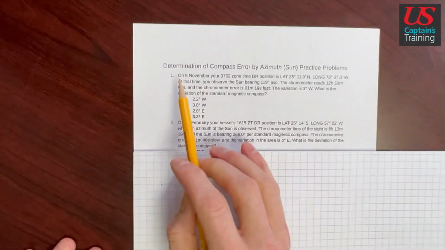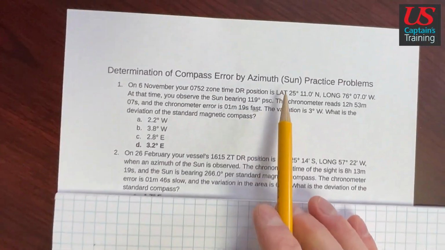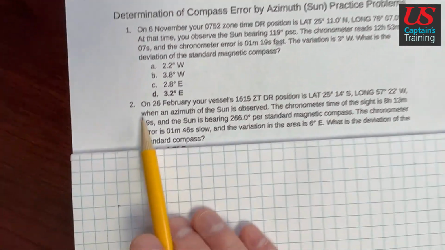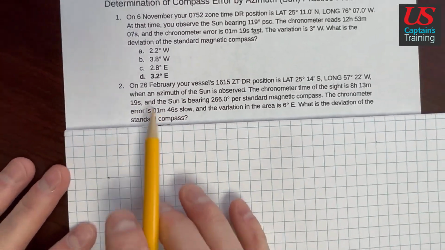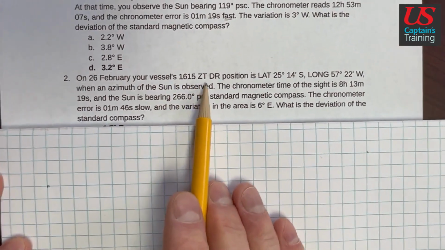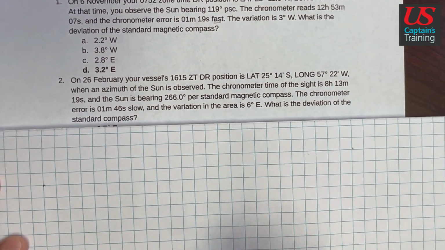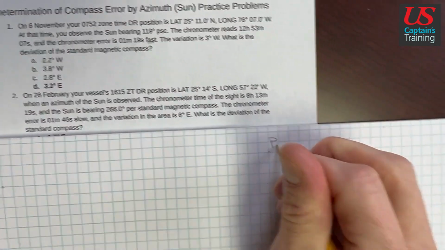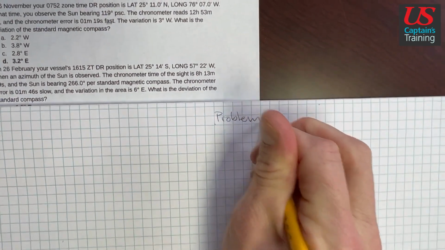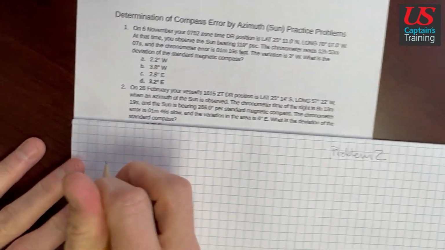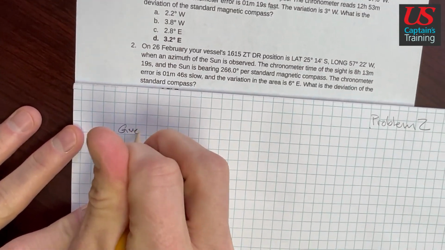All right, determination of compass error by azimuth of the sun, practice problem 2. On 26 February, your vessel's 1615 zone time, DR position is this. Let's get all these givens. So we're on problem 2, and we're going to get all of our givens.